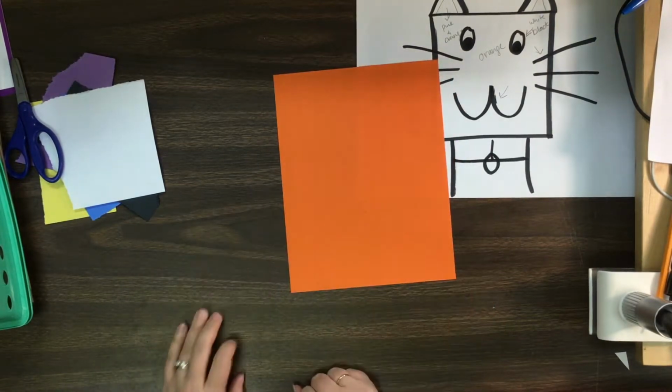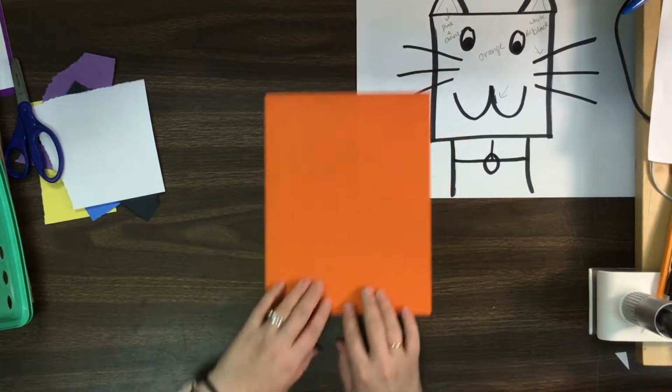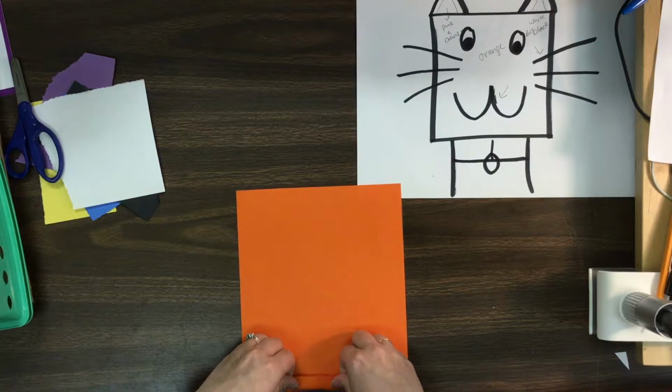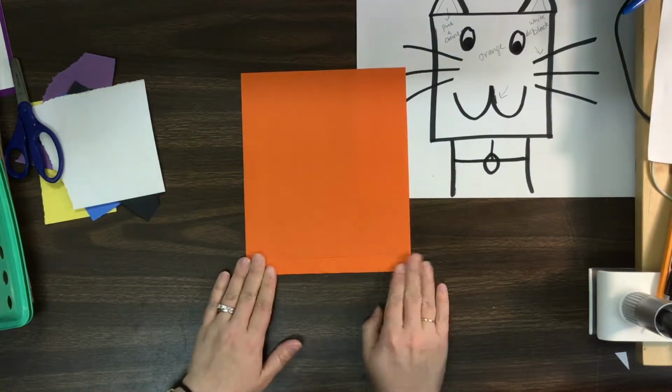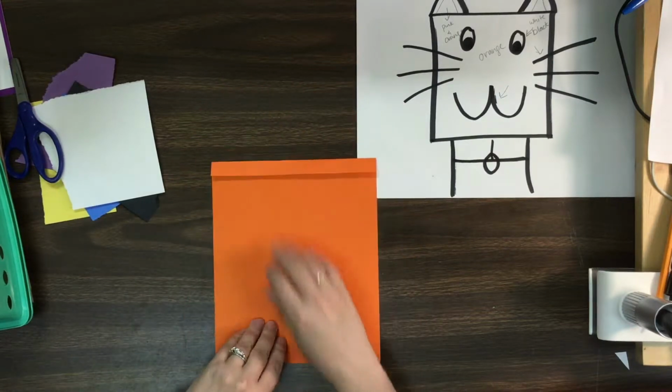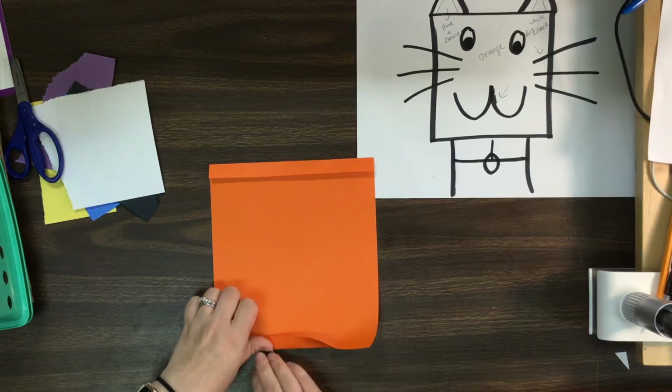So if you look at this, it's a rectangle right now. I'm going to fold a tab on the short side, on the bottom, as well as the top. So I'm just going to fold a little bit up and crease. And these are really important because those are going to be the parts that make the face turn three-dimensional as we get going.